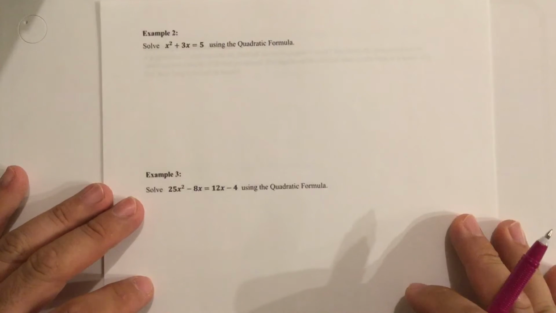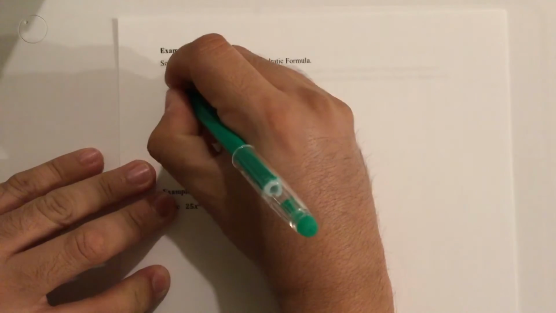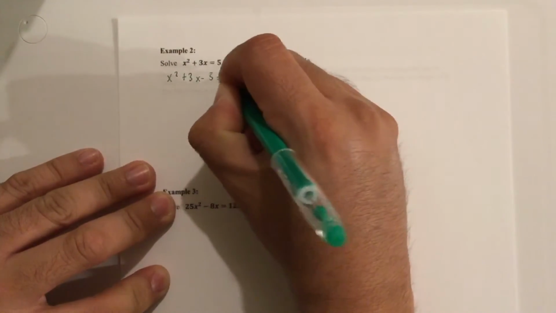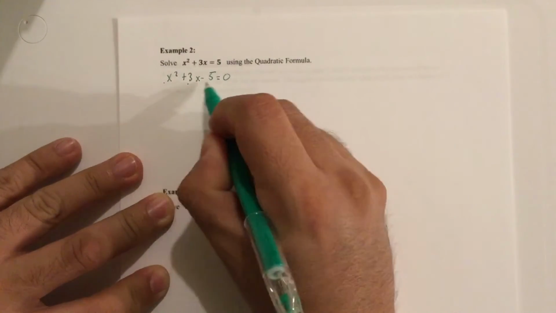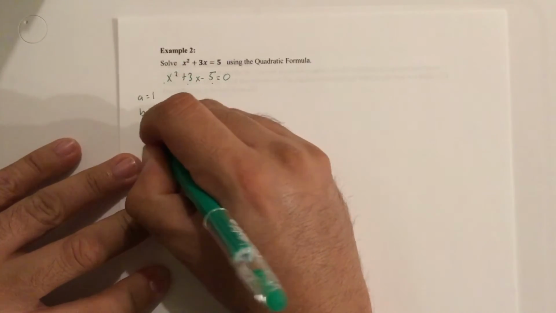All right, so right here, it says x squared plus 3x equals 5. Solve this using the quadratic formula. Well, first off, it has to equal 0. So we're going to move the 5 over by subtraction. Now we're going to identify our a, b, and c. So a is 1, b is 3, c is negative 5.